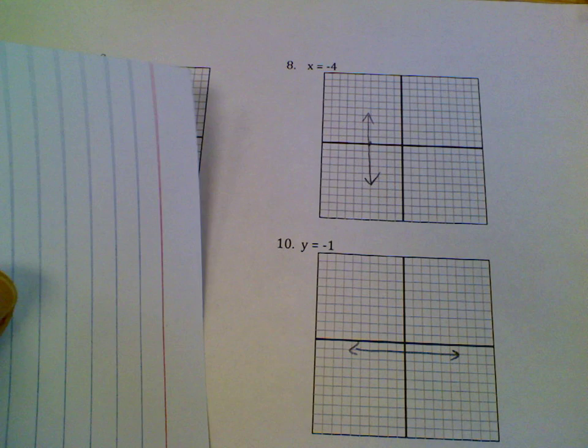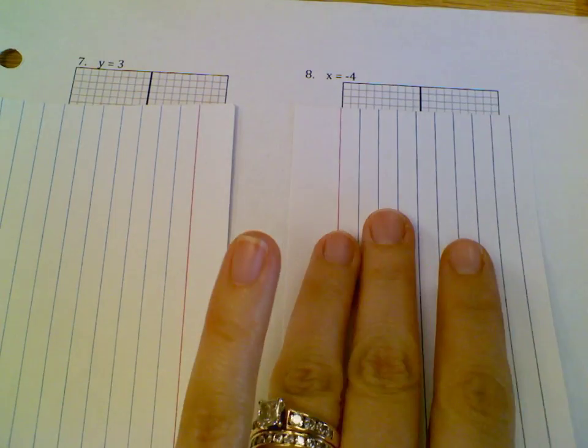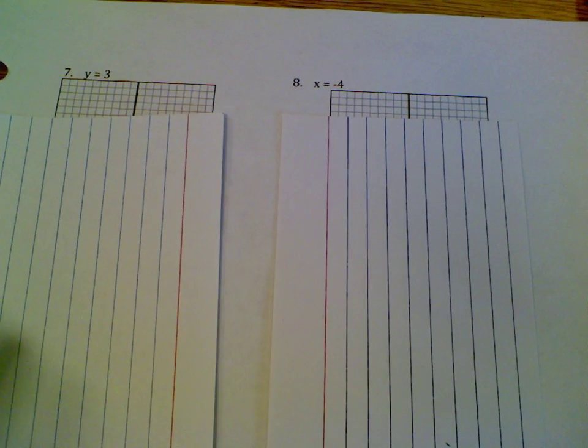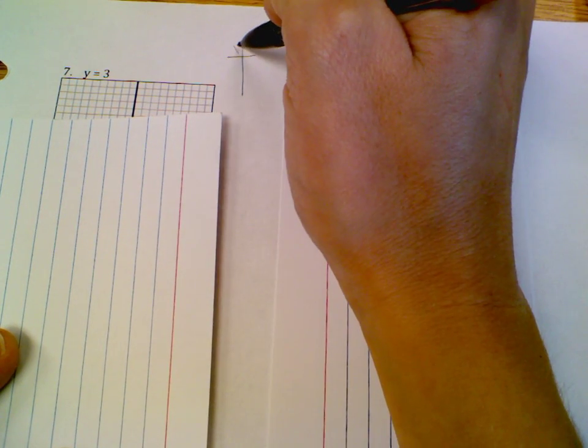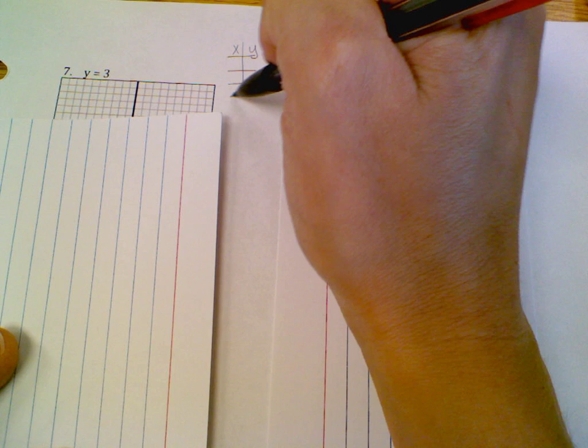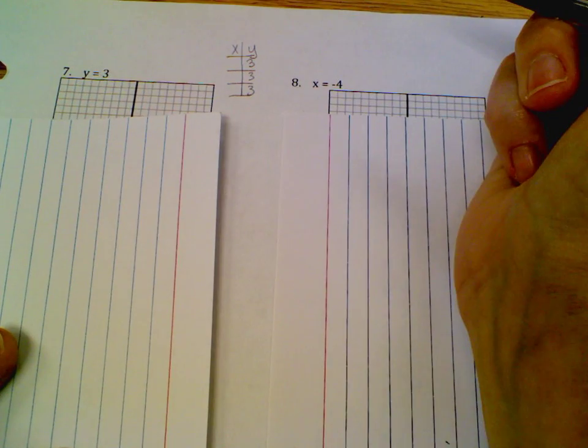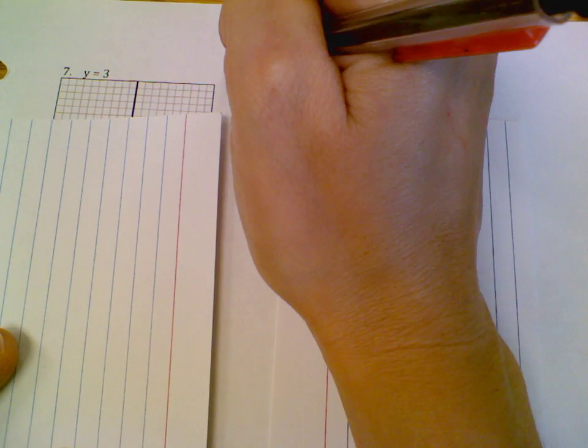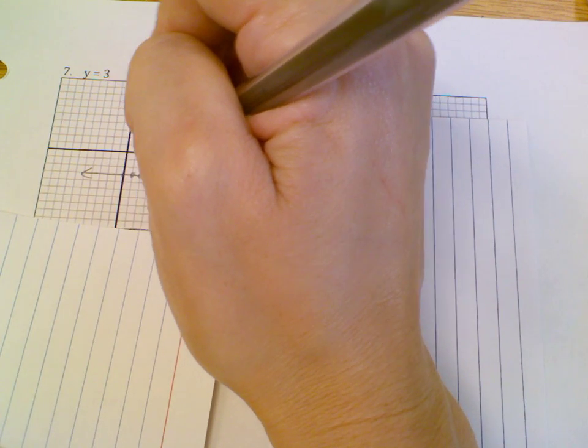Alright, the next part is super easy, but you've got to remember which one is which. So we're going to do horizontal and vertical lines. Y equals 3 actually means, if I were to do a table, that all of the y coordinates of my points would be at 3. So if I just put in numbers for the x's and plotted these points, they would be right here along this line.